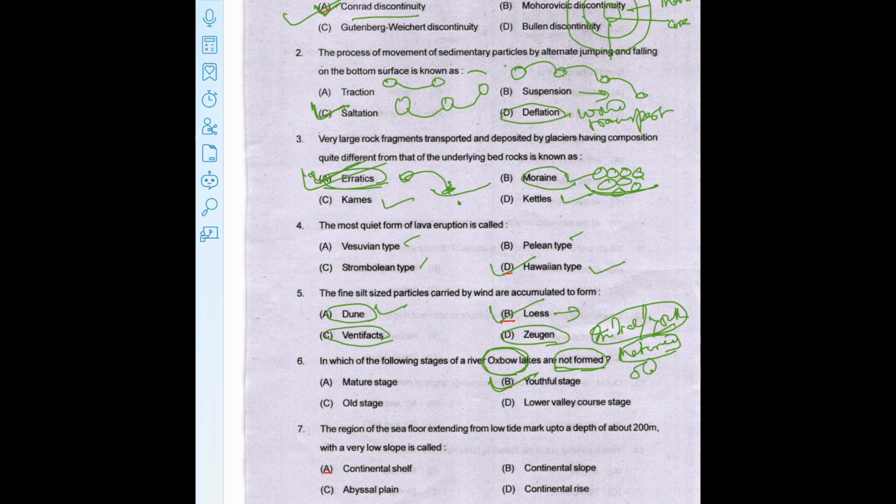These old stage, mature stage or lower valley, these may contain... That's why the correct answer will be youthful stage. Now let us come to the next question.